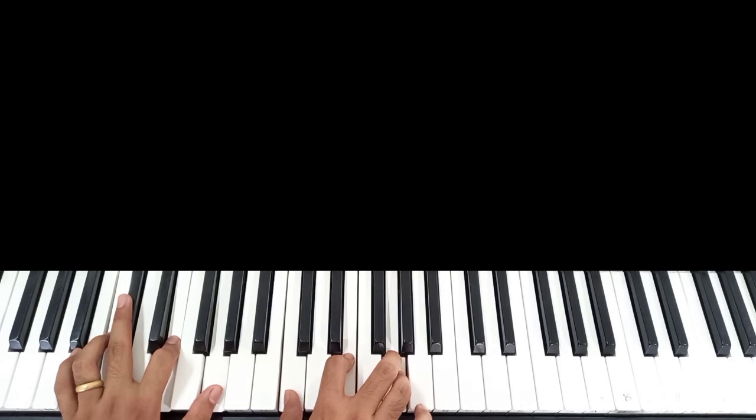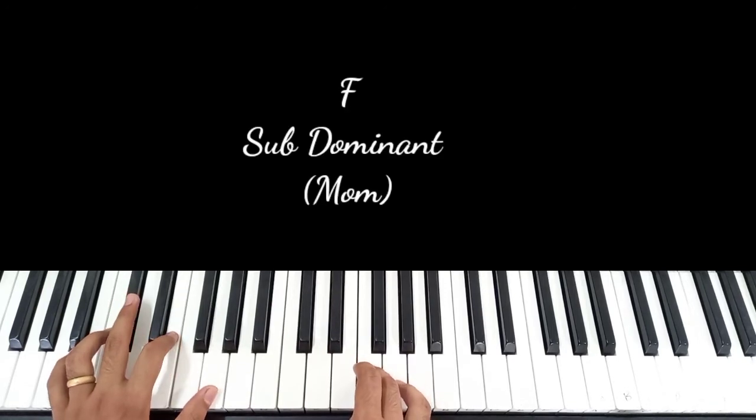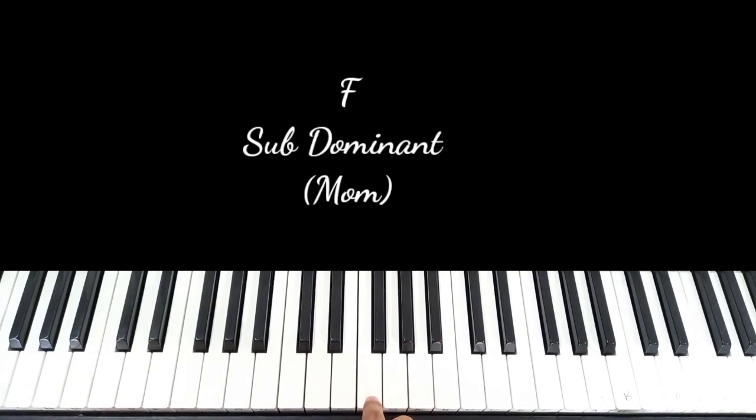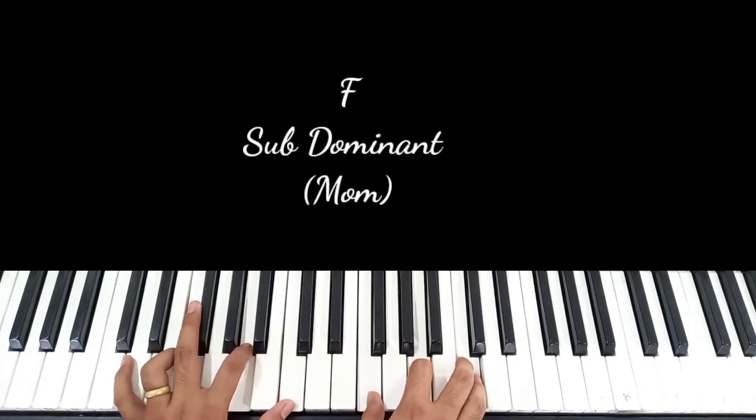The 4th note is also called subdominant. It's called subdominant because it's right below the dominant, that is G, and right below it is F. So this is the subdominant, and it also serves as the root note for its major chord, that is F major. We will allot this note as the mother or the mom of the family.